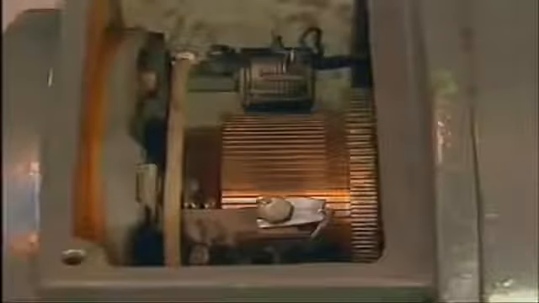Now that we've looked at how a commutator can be cleaned, let's identify some problems that can occur in commutators. Typical problems include threading, grooving, copper drag, and flashover. Take a moment now to check your knowledge of commutator maintenance.